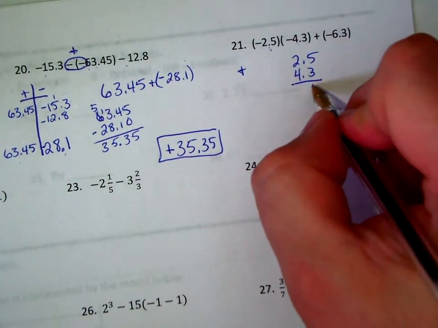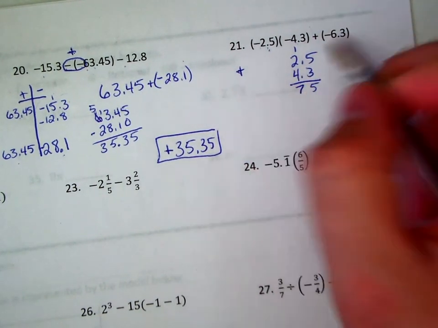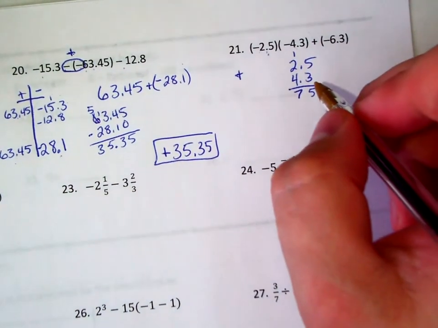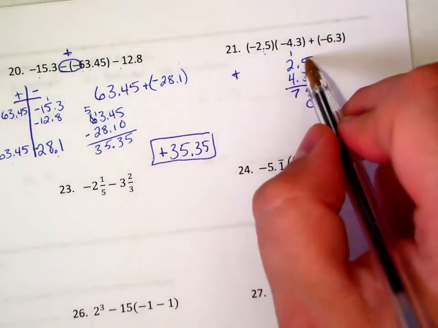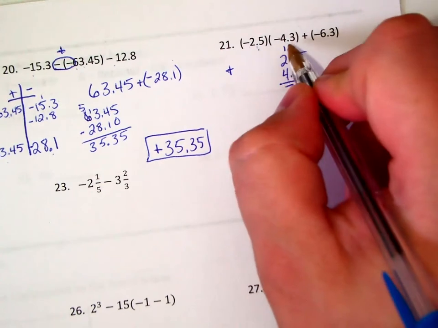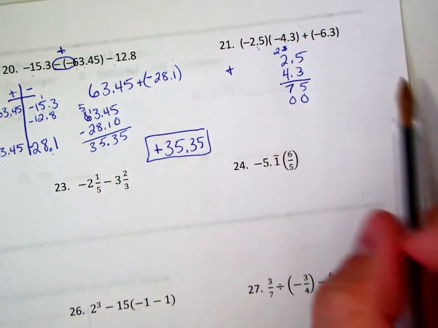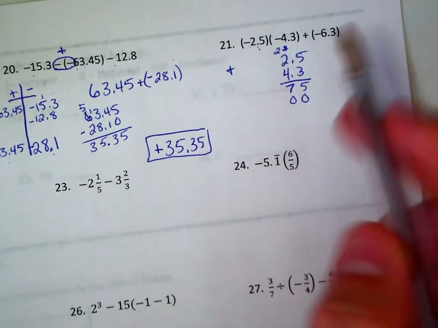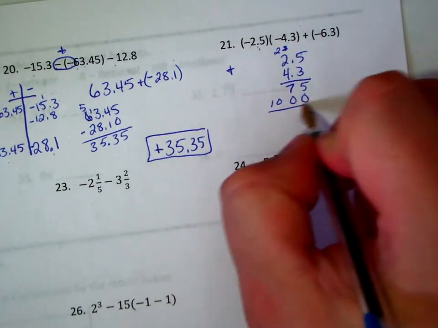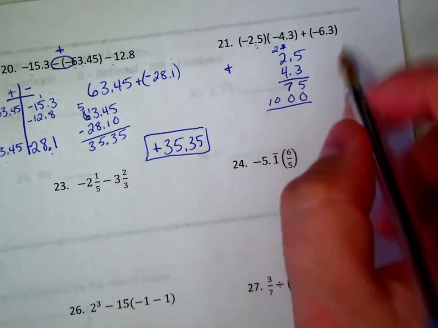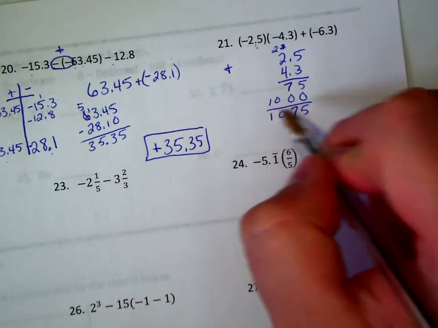5 times 3 is 15. Carry the 1. 3 times 2 is 6, plus 1 is 7. Bring down a 0 so we can start the next number. 4 times 5 is 20. Carry the 2. I'm going to cross out my 1 so I don't accidentally use it instead of the 2. 4 times 2 is 8, plus 2 is 10. Now I add my middle section here, 5, 7, 0, 1.